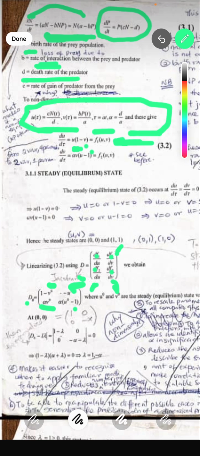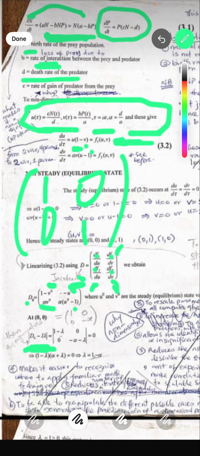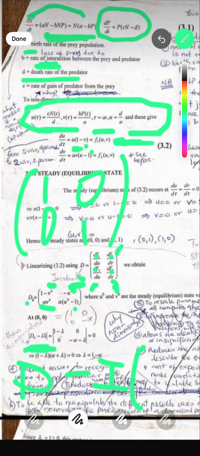Now a steady state is where you have this formula. We state that D naught is the initial state. That's what it means: D naught minus lambda I, where I is the identity matrix. The identity matrix is 1 0 0 1. So it is D minus the identity matrix times lambda. Now lambda is just multiplying. If you multiply this by lambda, you have another matrix: lambda here, 0 here, 0 here, lambda here.